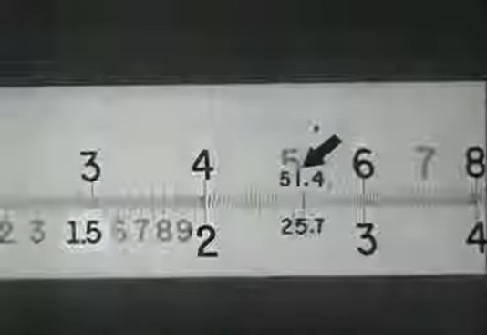Suppose now we wish to extend the equation to 4 is to 2 as 12 is to x. We see that 12 is past the body of the rule. If the C scale repeated itself, we could read as 12 is to 6.